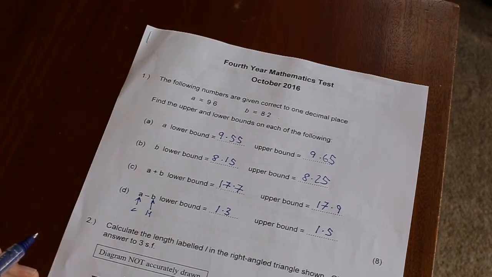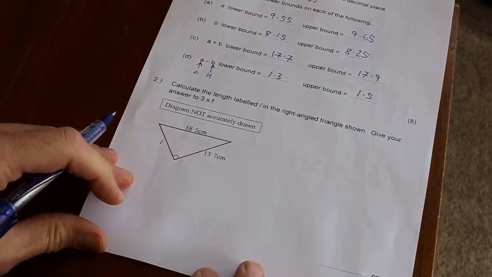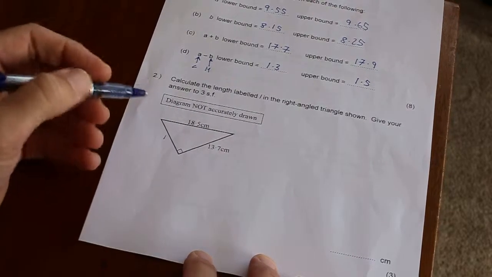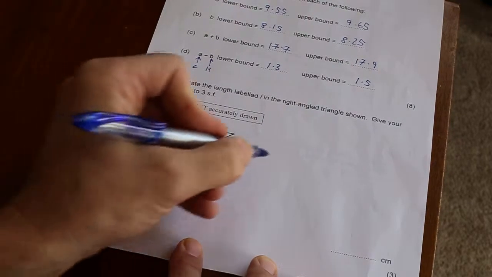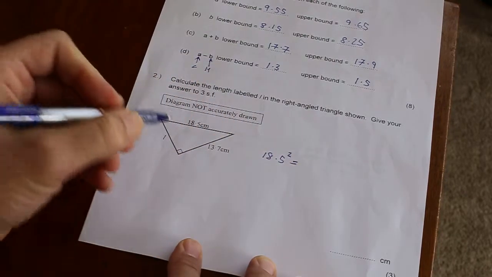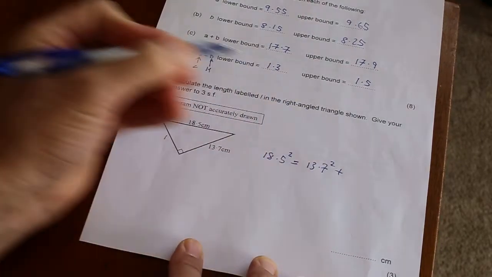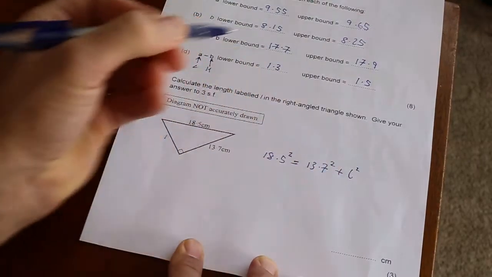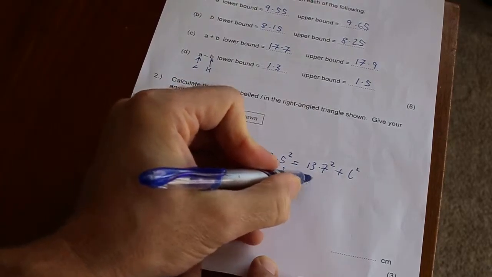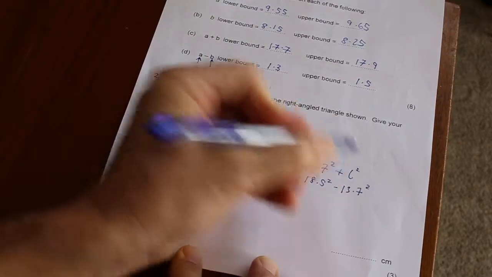Question 2, this was a Pythagoras question. And we can see here that we've got to calculate a shorter side. So 18.5 squared, which is the longest side, must be equal to 13.7 squared plus the value we want, L squared. If we rearrange that a little bit, we can say that L squared must be 18.5 squared minus 13.7 squared.